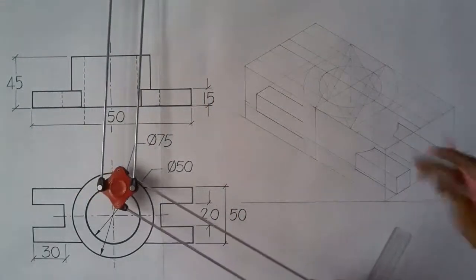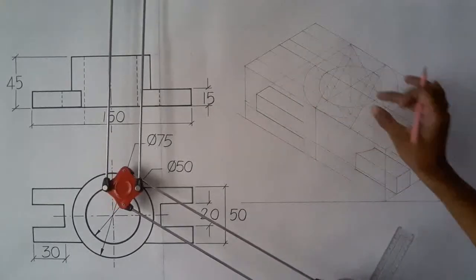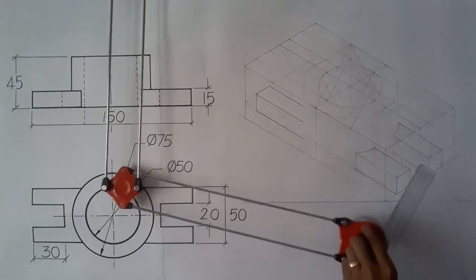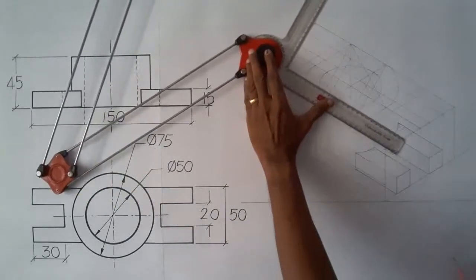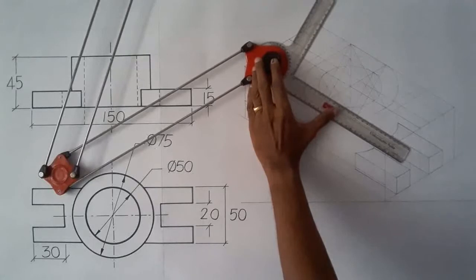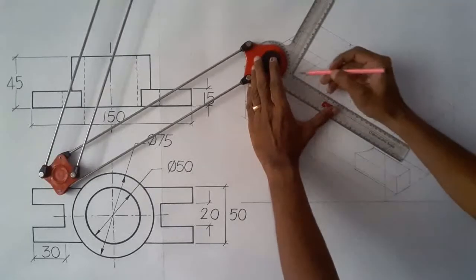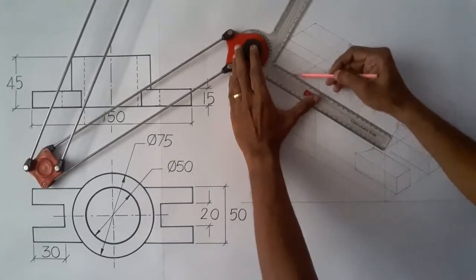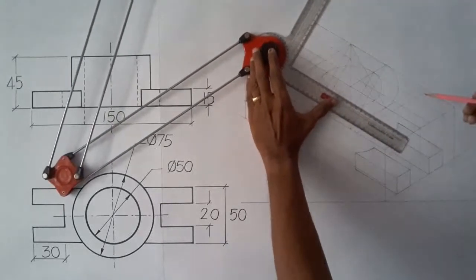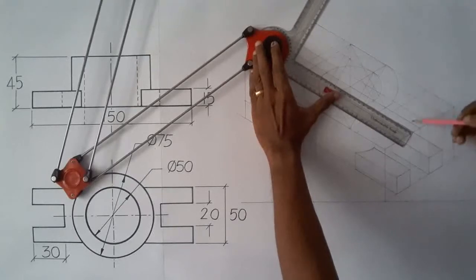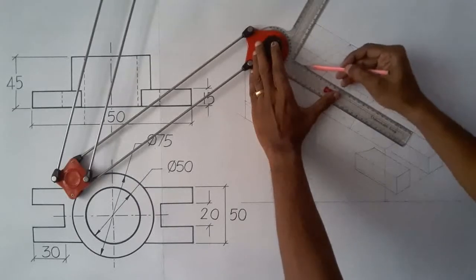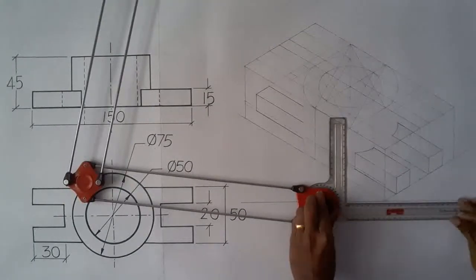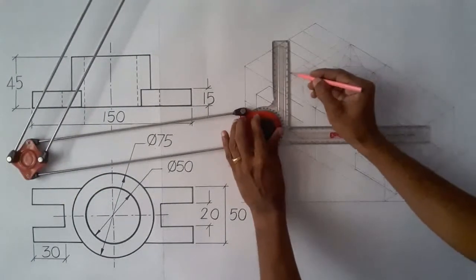So similar to this, we have to draw one more bar. Corresponding to this, we have to draw a bar. So let me take the reference lines. This is the other reference line. And let me draw a vertical line down.